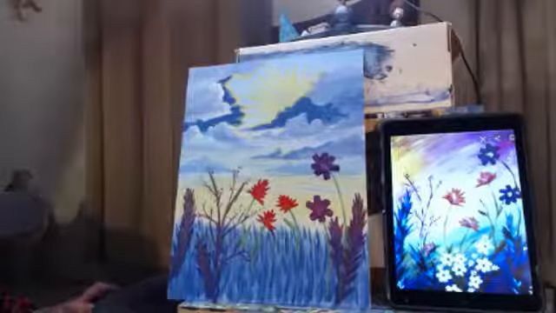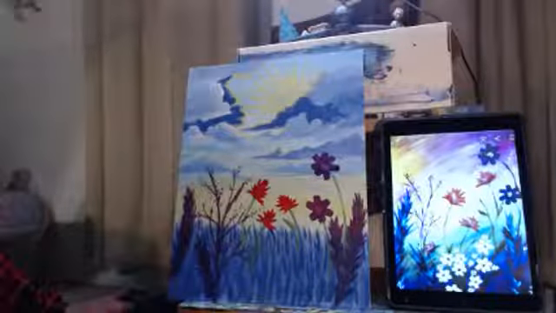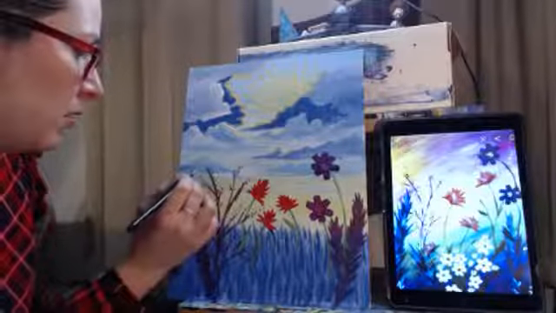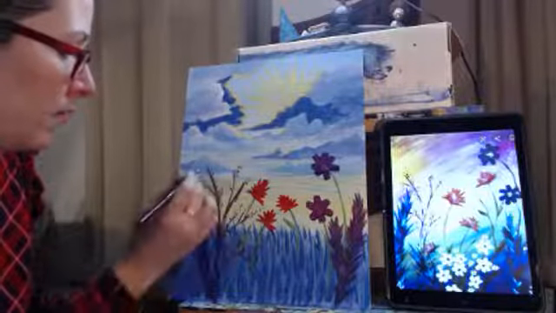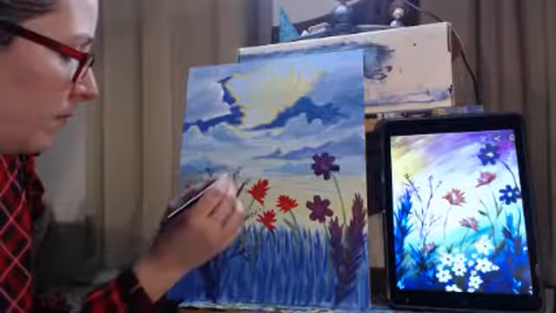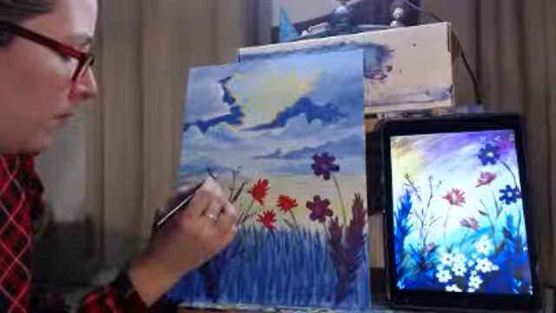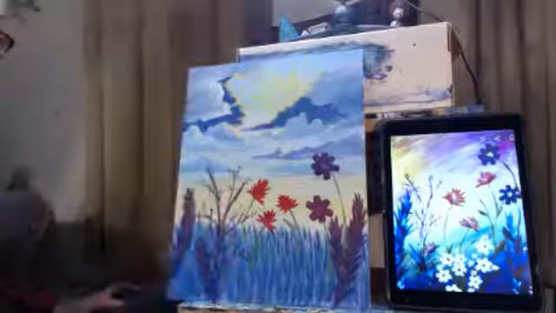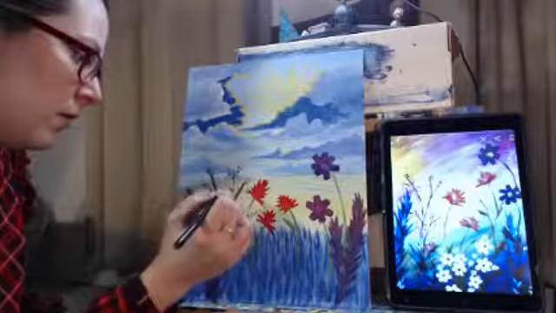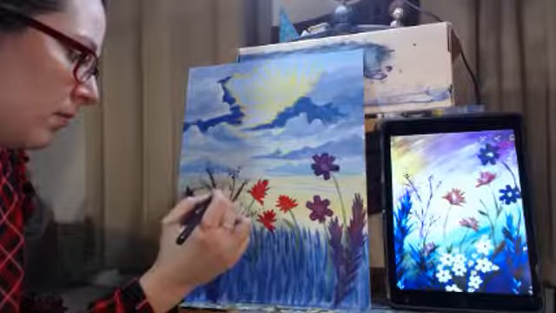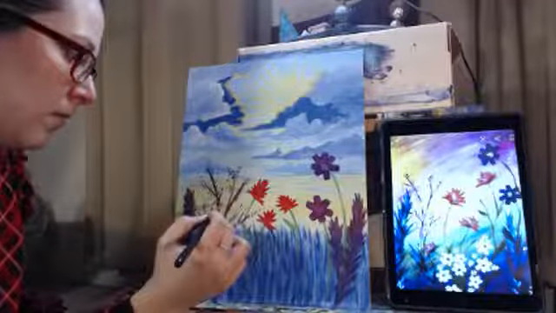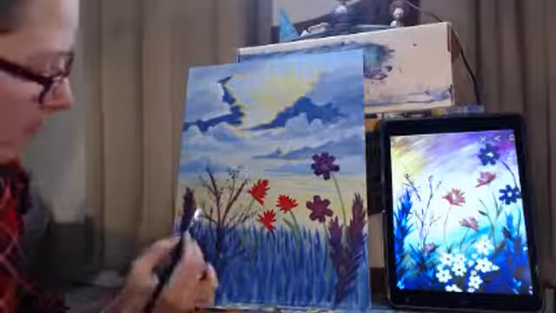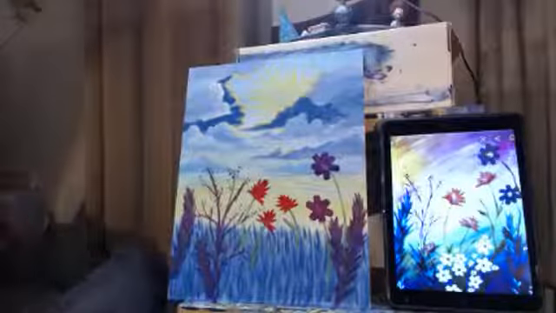Okay, I think that's good. I don't know if I want to put any more dots, I'm not sure. Maybe I do. I kind of want to add splits off that one. Okay, I think that's good.